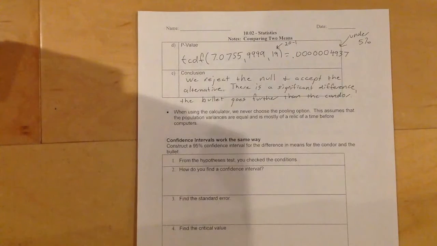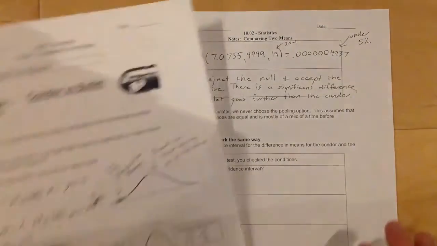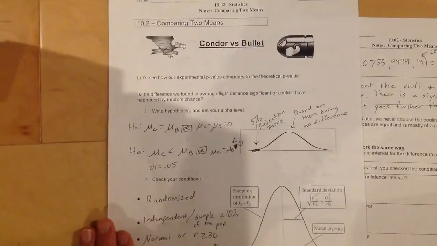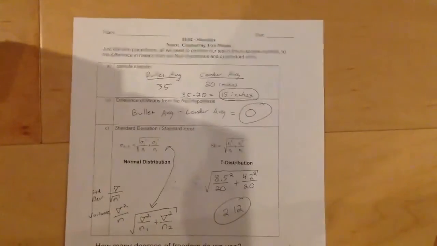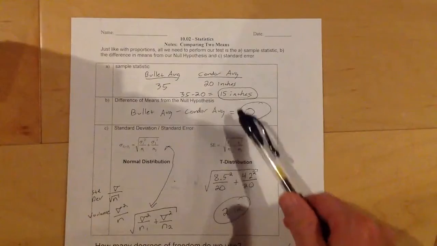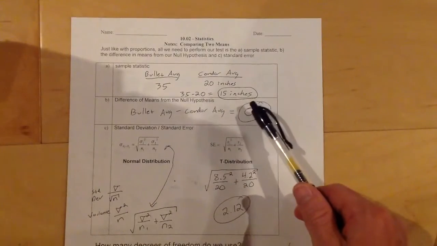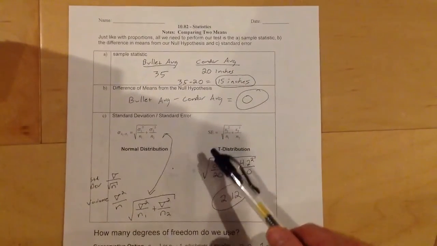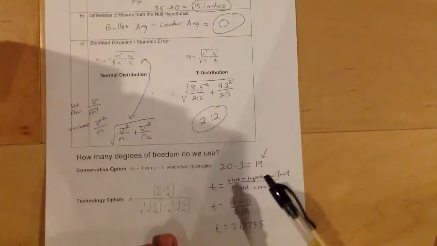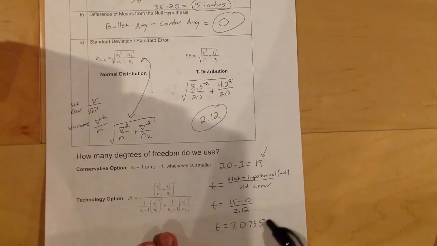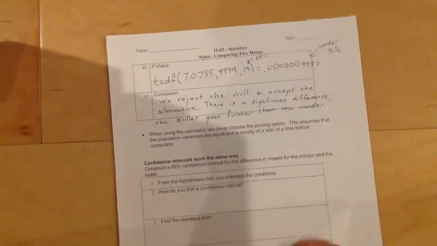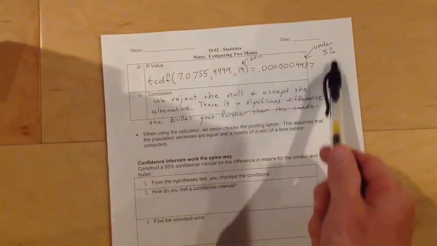All right, so that kind of walks you through what the process is for these two sample t-tests. You gather your data, you find the observed difference in the means. So there's our observed difference. You compare that to the expected difference, which is always 0. You calculate your standard error using this formula. Using all of those pieces, you calculate a t-statistic. That t-statistic is compared to the t-distribution.